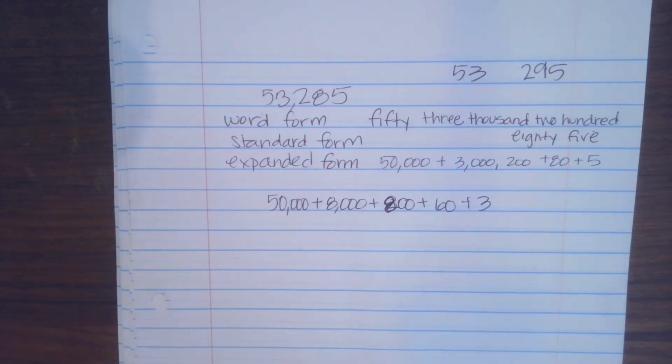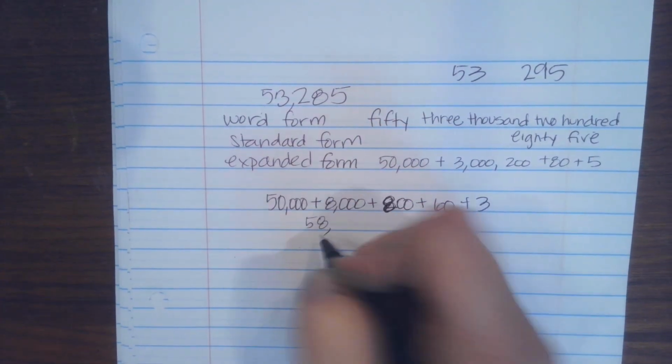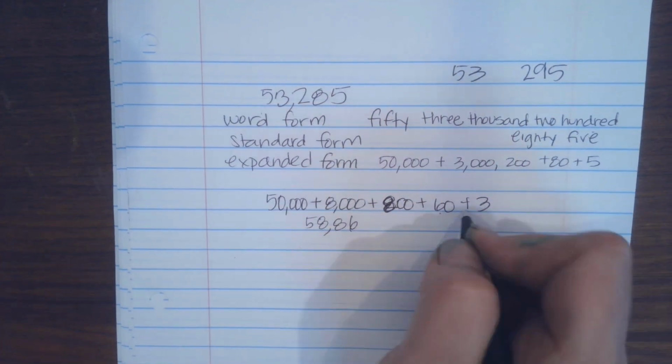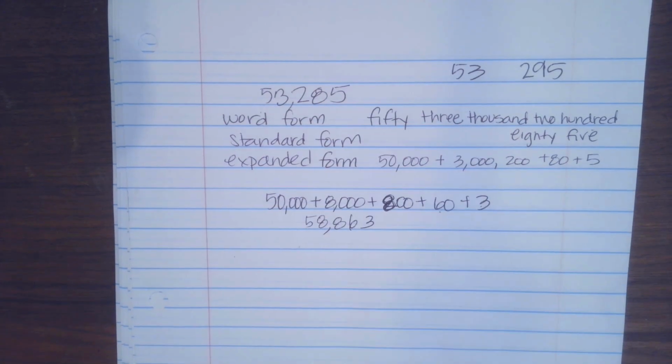And then they're going to tell you to put it in word form and standard form. So then you would do 58,863. So this would be expanded form to standard form.